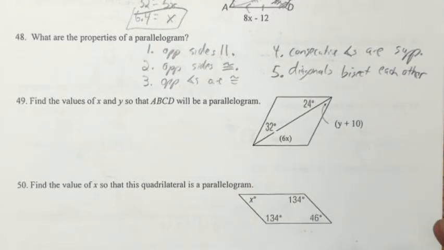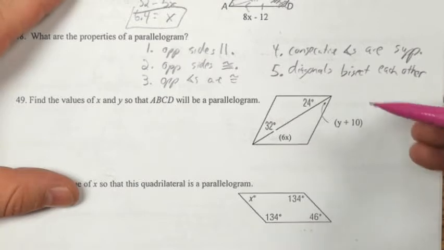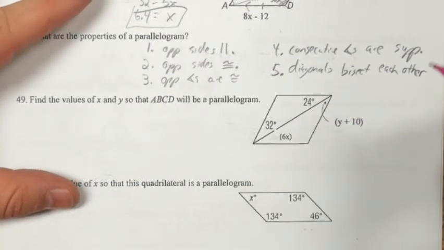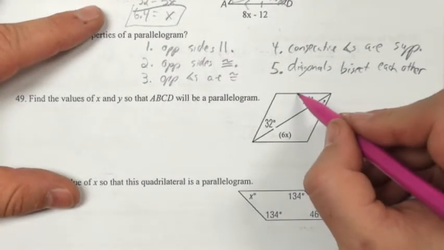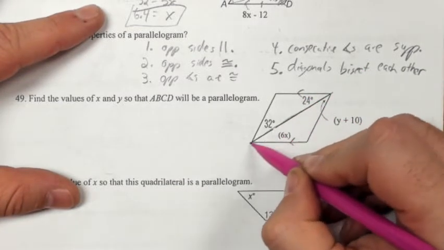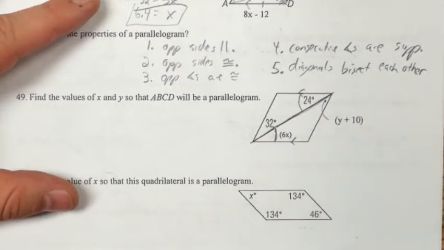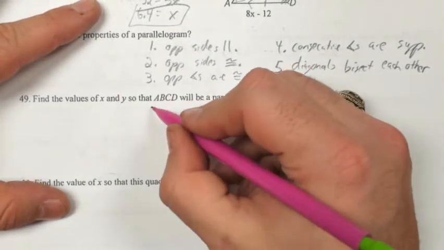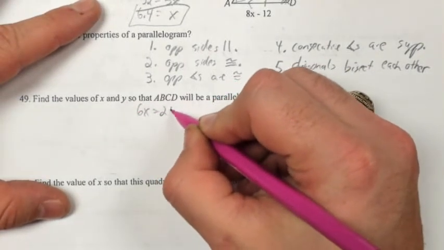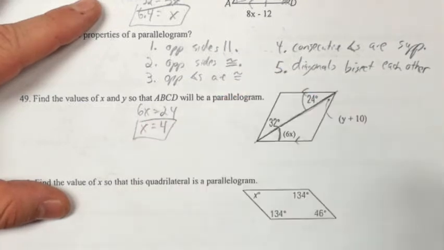Okay, number 49. Find x and y so that ABCD will be a parallelogram. Well, what we want is for our angles to be equal to each other. Since these two sides are parallel, this is our transversal going across, meaning that 24 and 6x are alternate interior angles, therefore they must be congruent. So 6x equals 24, divide both sides by 6, x must equal 4.